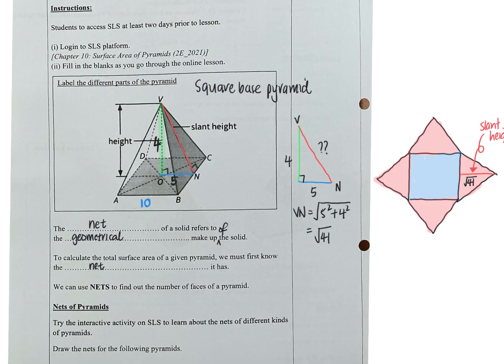Okay? Because why? The moment I know all this, can I find the total surface area of this pyramid? What is the total surface area of this pyramid? It is this one square and 4 of the triangle. Can you see that? So if I know the slant height, I can find basically the total surface area.